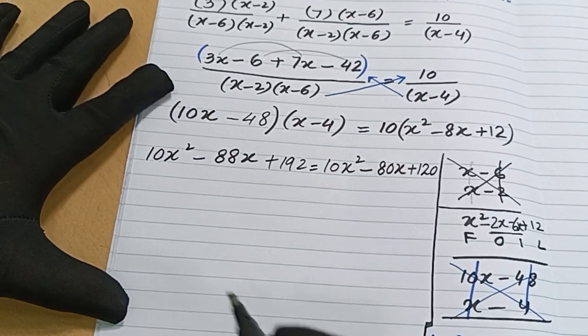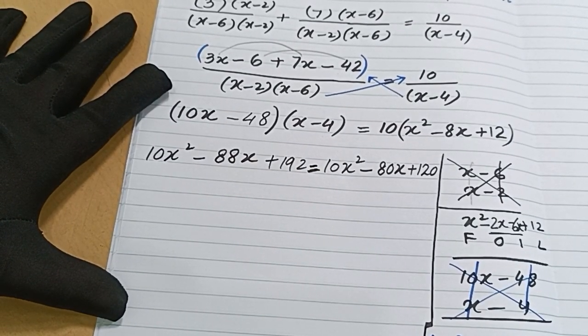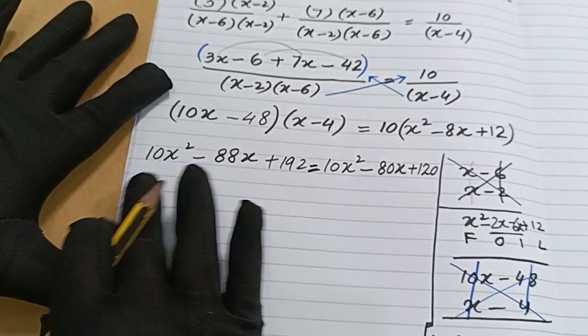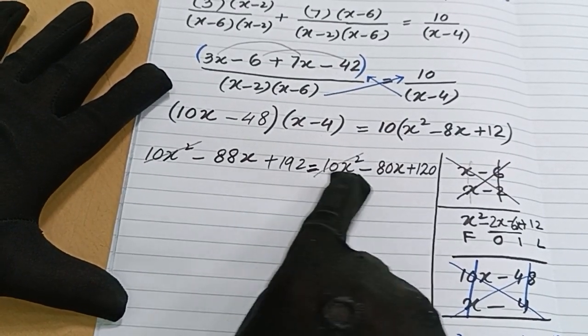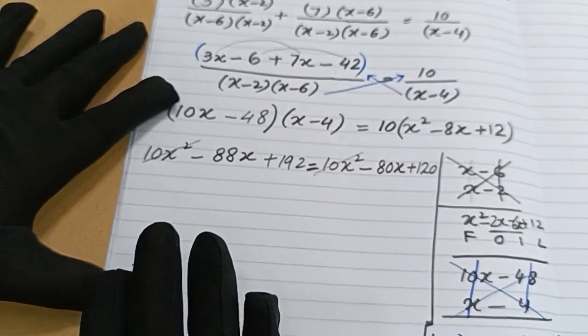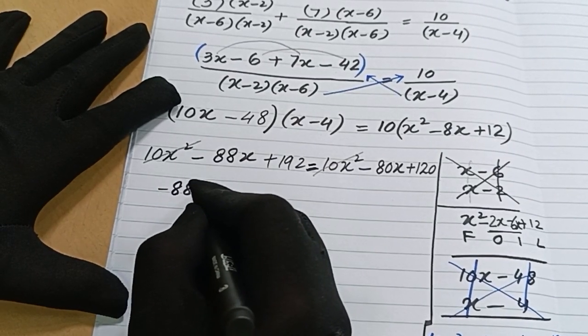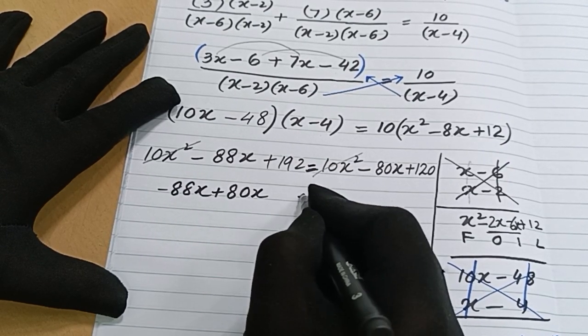Okay, now across the equality, exactly the same terms, meaning same variable, same coefficient, same sign, can be cancelled. Now remaining these two fractions, the term with the variable we can shift on one side. So minus 88x, we will bring this term here, it will become plus 80x.